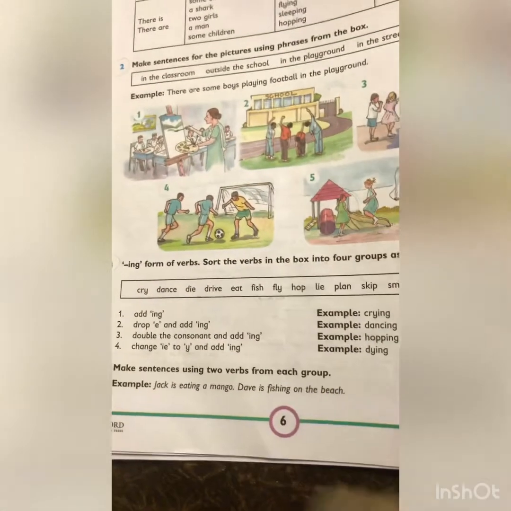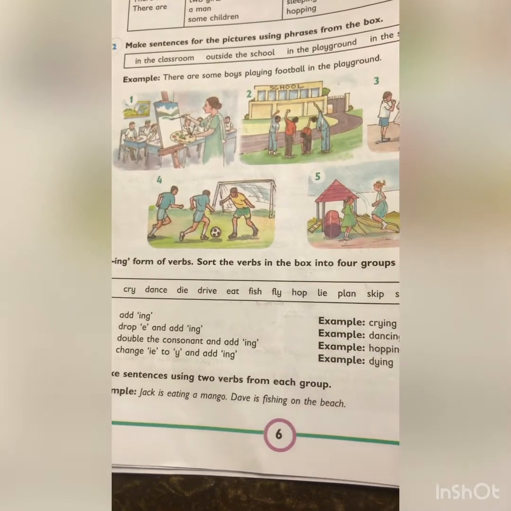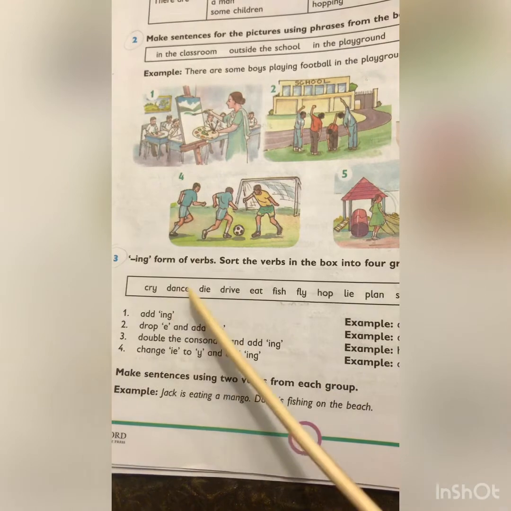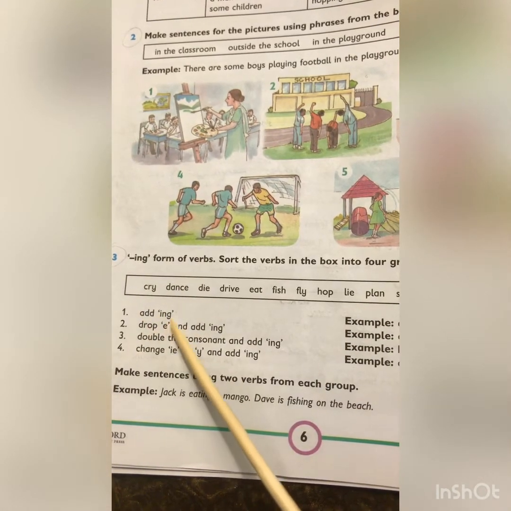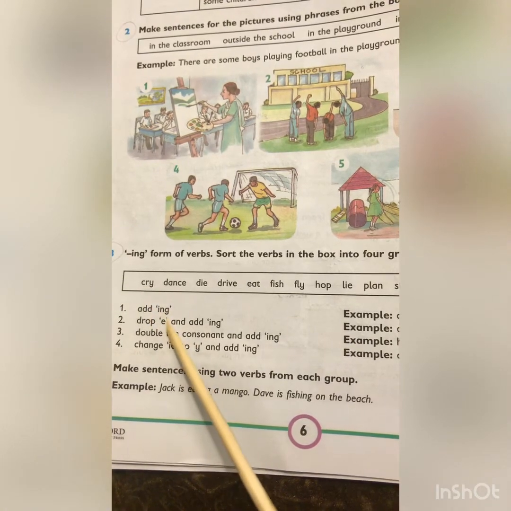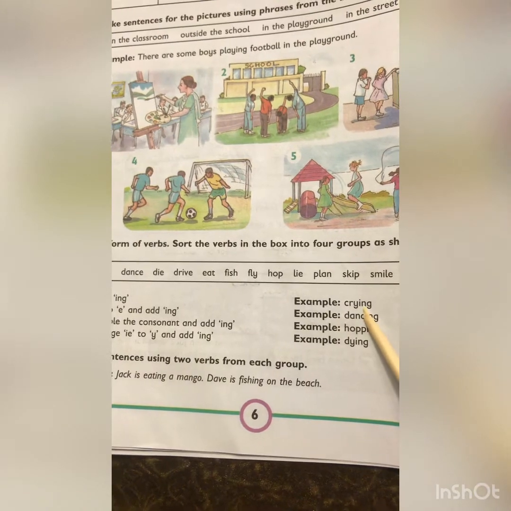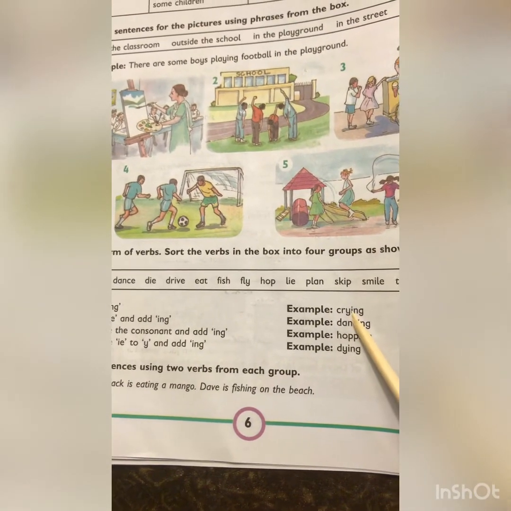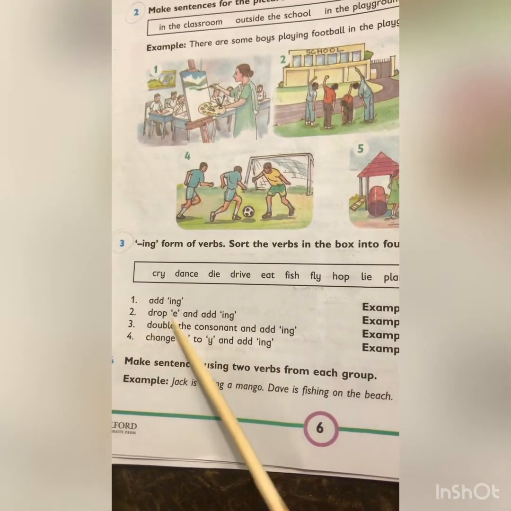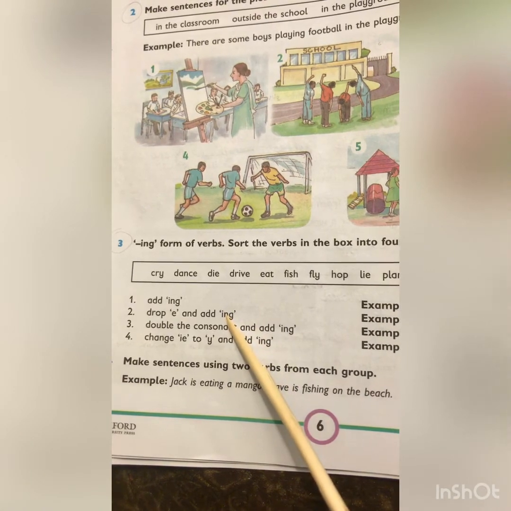Now, again, quickly read four rules with me and then you have to practice these four rules in your sentences. The first rule is you simply need to add ing at the end of the verb. Like cry, crying. Simply you have added ing at the end of the verb. You have changed nothing. You have added only ing. The second is drop e and then add ing. Like in case of what?